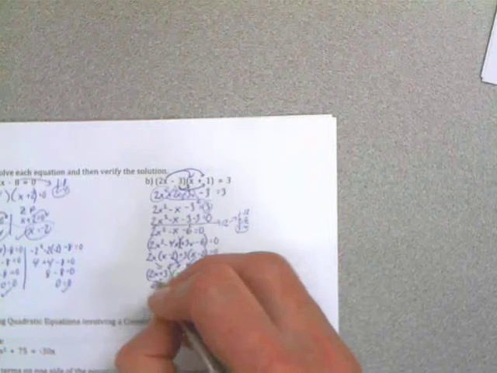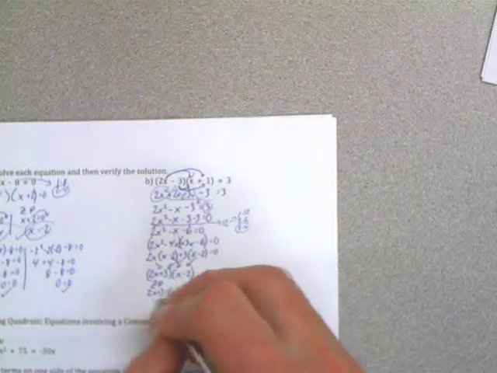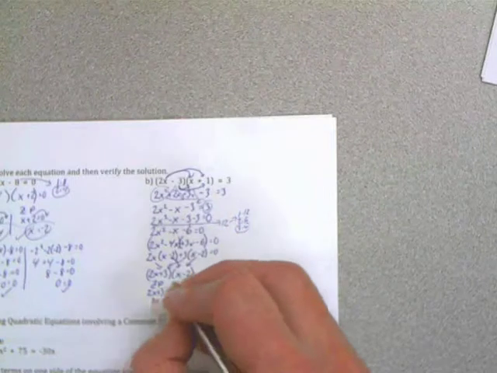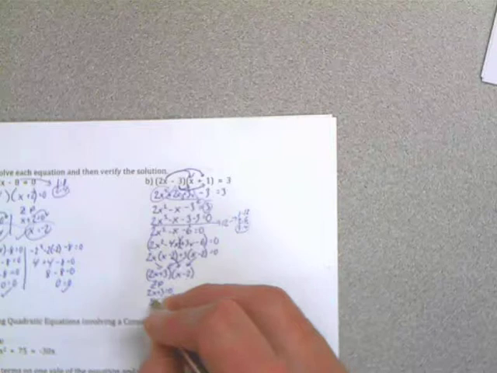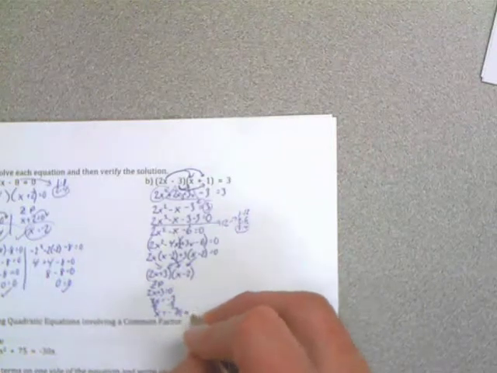I'm going to do the zero property. So I get 2x plus 3 is equal to 0. 2x is equal to negative 3, positive here. When it comes across, it becomes negative. I'm going to divide by 2, cancel it out, so x is by itself. So x is equal to negative 3 over 2, or negative 1.5.